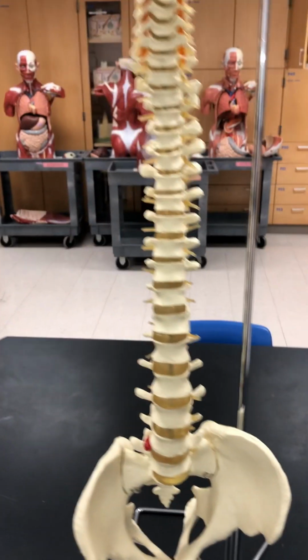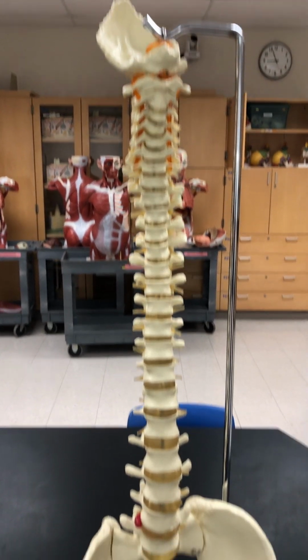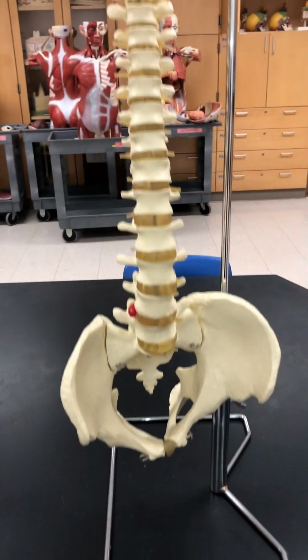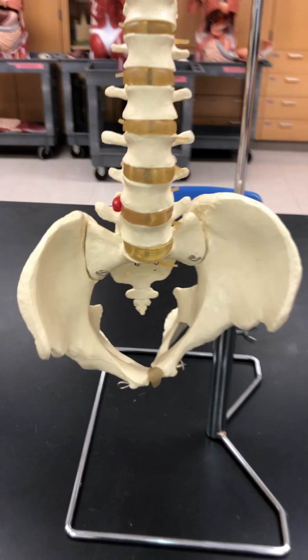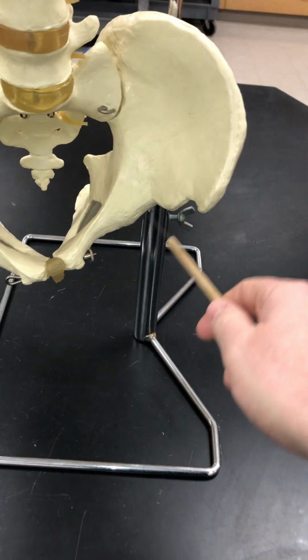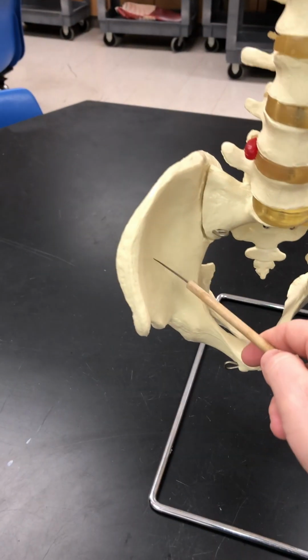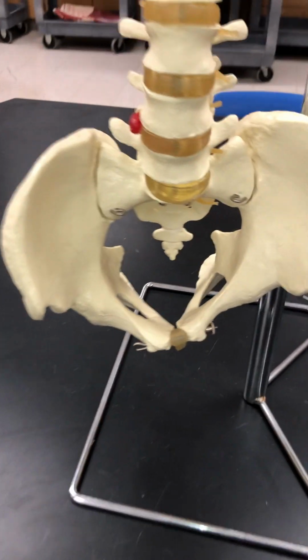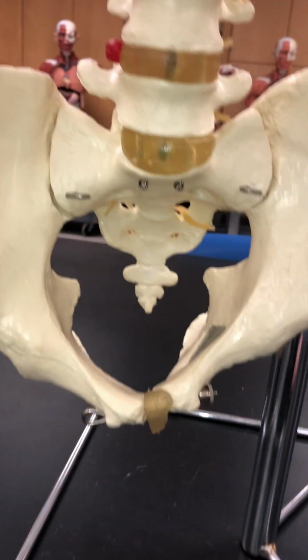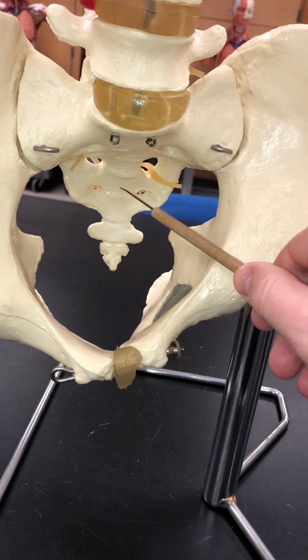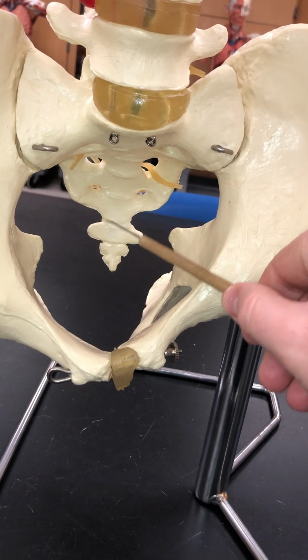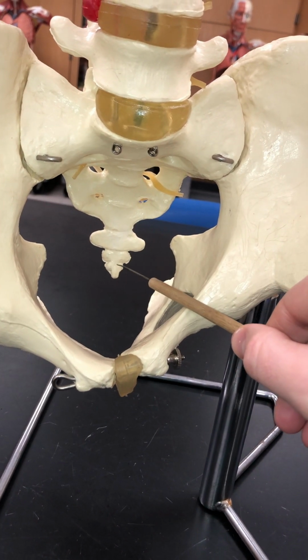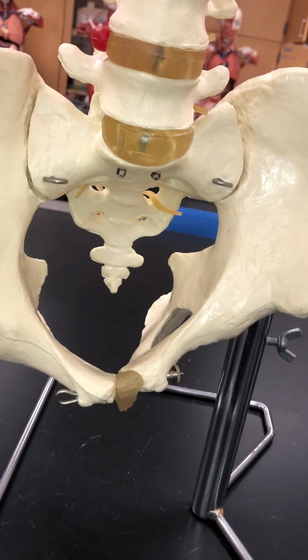The way I remember this is we eat breakfast at 7, lunch at noon, and then dinner at 5. Down here we can see our os coxae, or our pelvic bones. And we can see at the very bottom here, we can see the sacrum, this big bone right here. It's 5 or so bones fused together. And then this smaller bone down here is the coccyx.